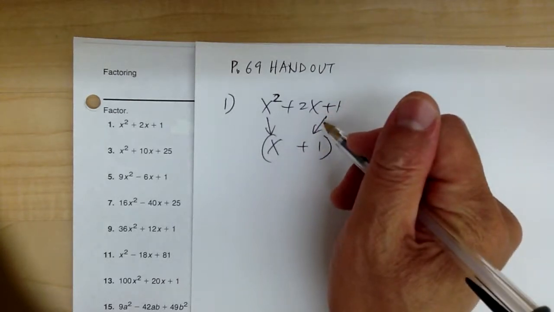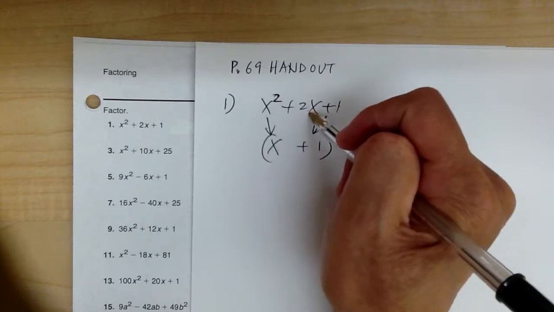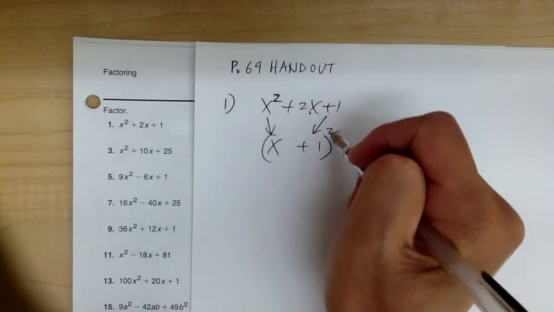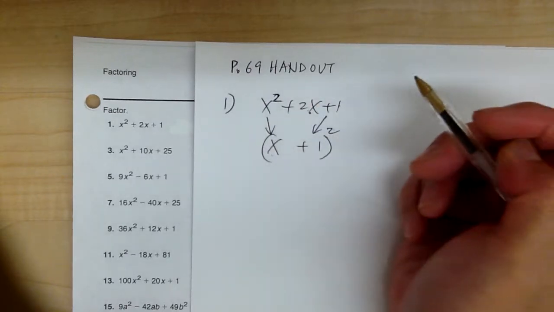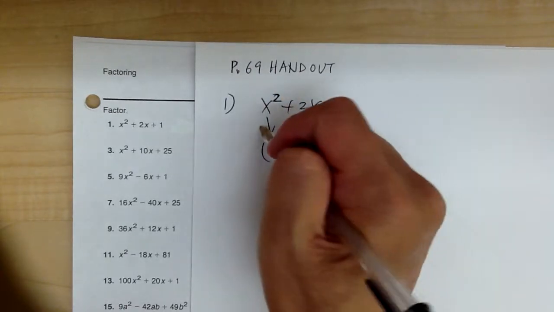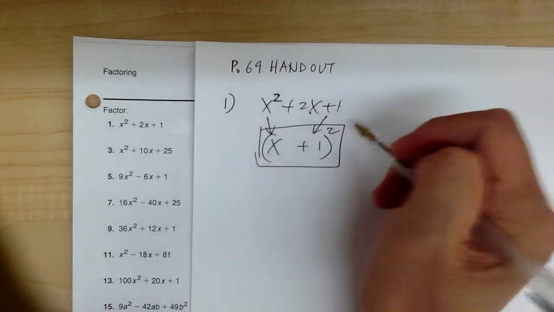Now, to check if your guess is correct, you have to make sure the middle term matches. The middle term came from multiplying all this together. So 2 times 1 times x gives you 2x, so it matches. Therefore, this is your correct answer: x plus 1 squared.